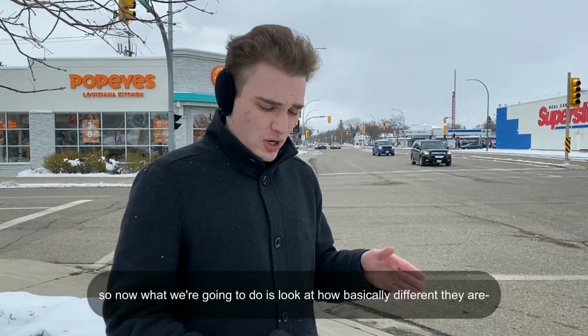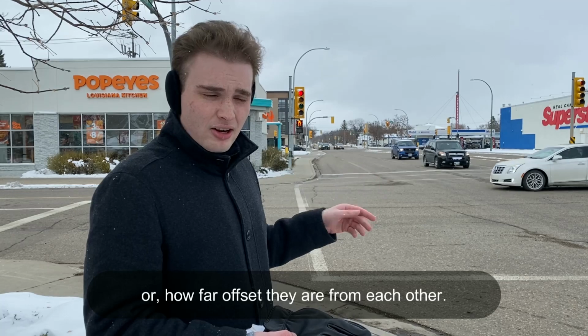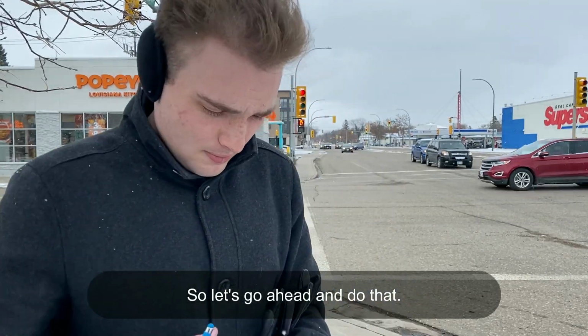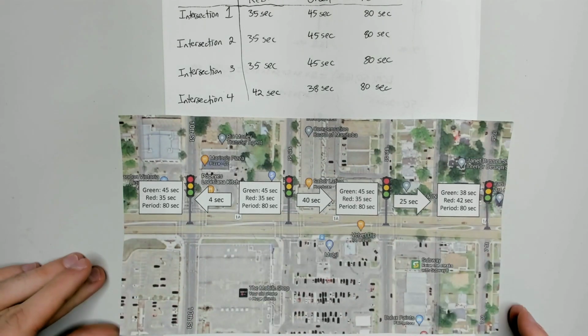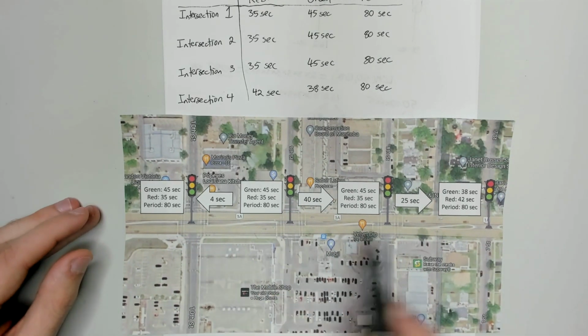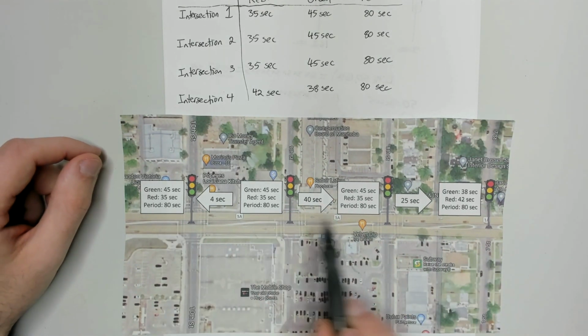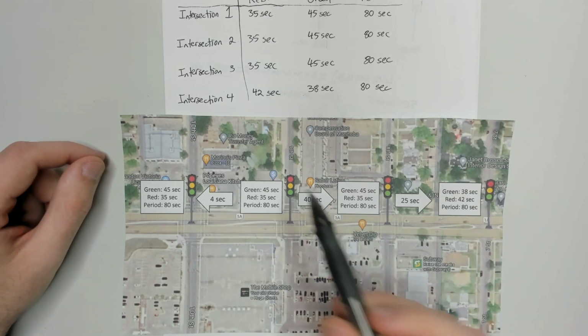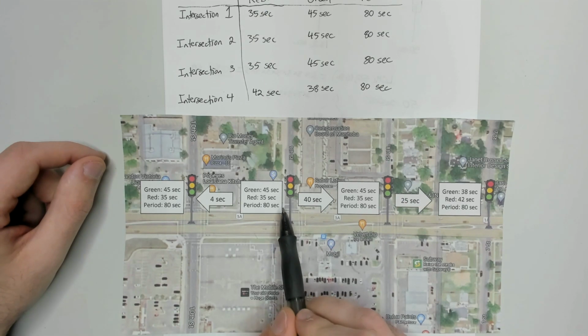So now what we're going to do is look at how different they are, or how far offset they are from each other. So let's go ahead and do that. Alright, so this is a topographical view of the street. Here are the 4 intersections we measured, and here are the timings that I've displayed in the chart. And we saw that when we started timing it, intersection 2 turned green first.